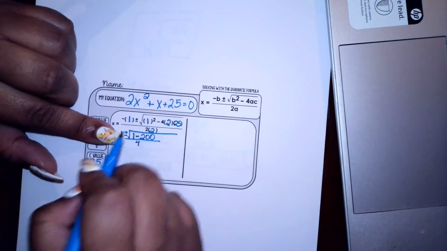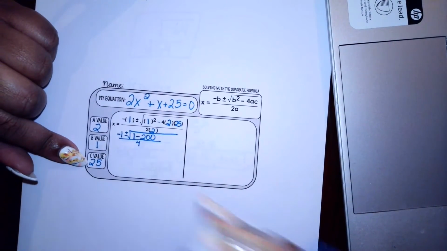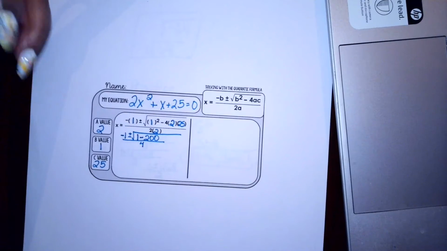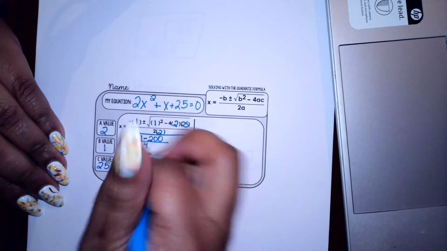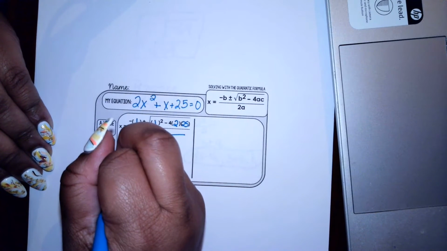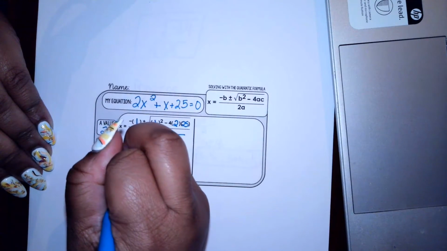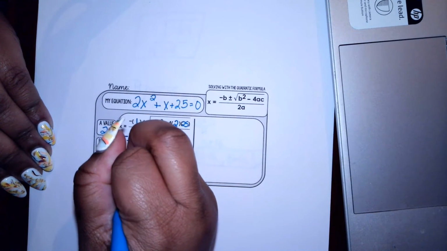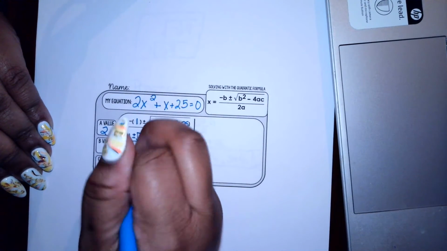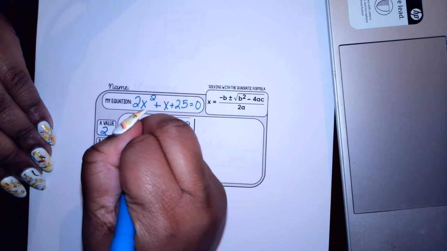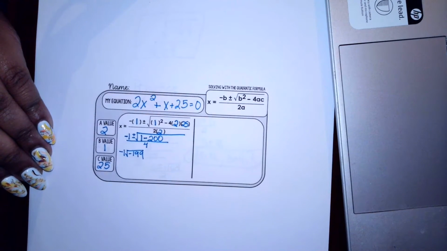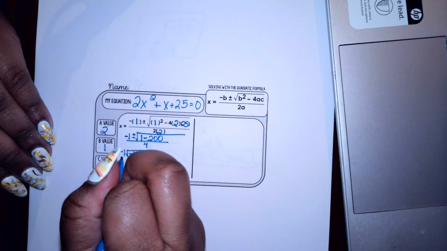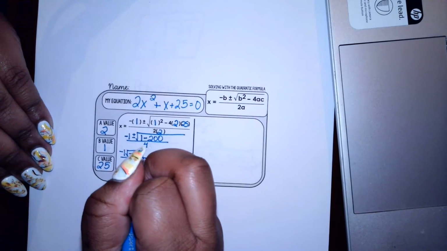All right, let's go ahead and subtract it. We know that 1 minus 200 is going to be a negative number, a negative 199. So let's rewrite it with that in place. Negative 1, and then negative 199 is going under the radical, and then it's all divided by 4.